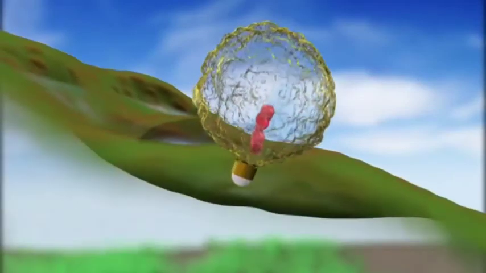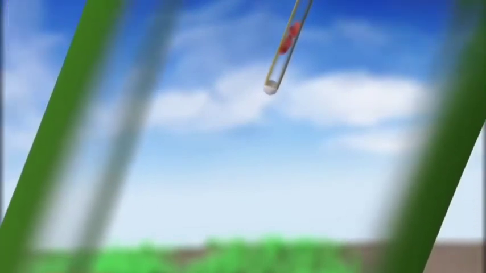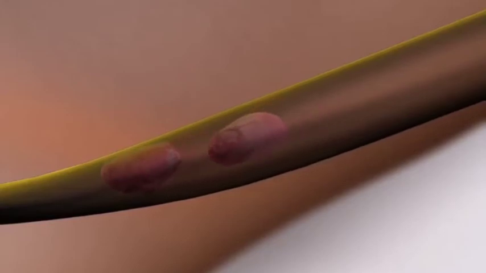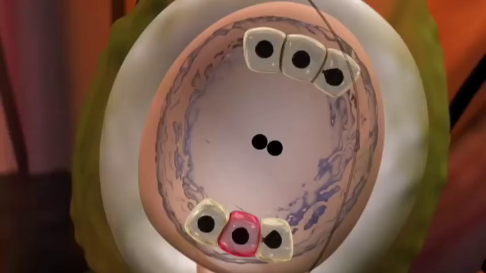The tube cell forms a long structure down the style and into the ovary. The generative cell travels behind the tube cell nucleus. Once near the ovary, it divides by mitosis to produce 2 haploid sperm cells. The pollen tube reaches the micropyle and releases the sperm cells into the embryo sac.